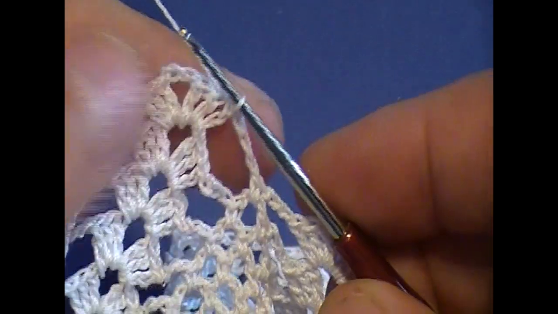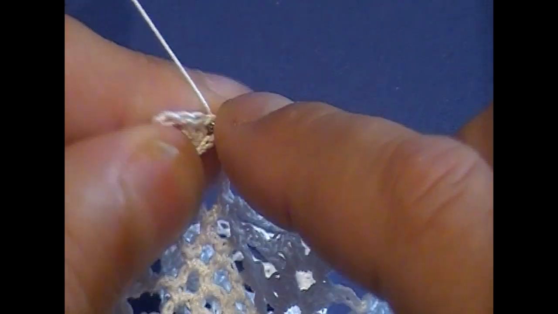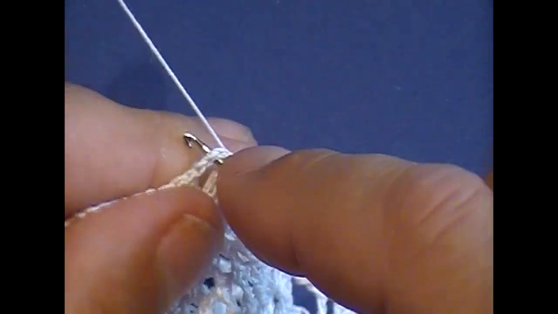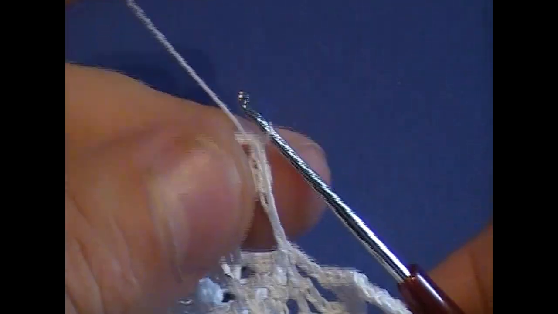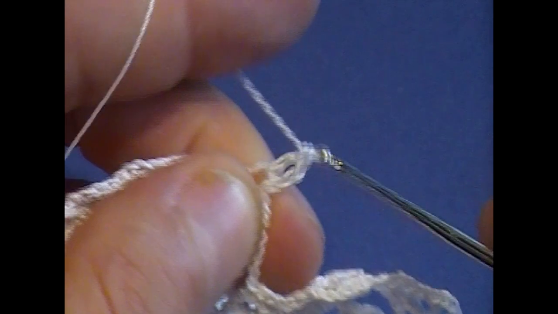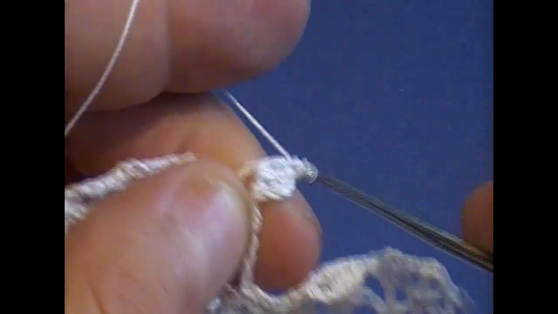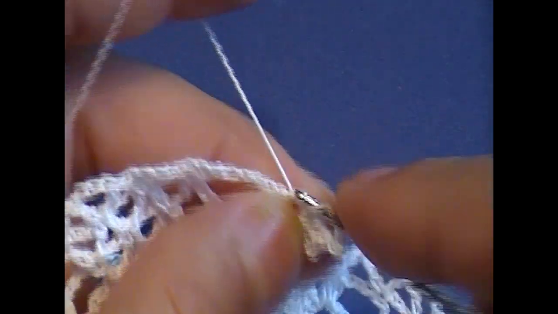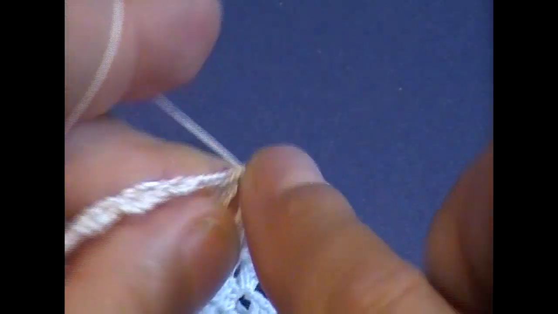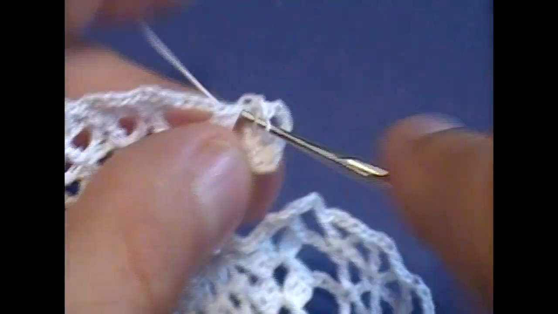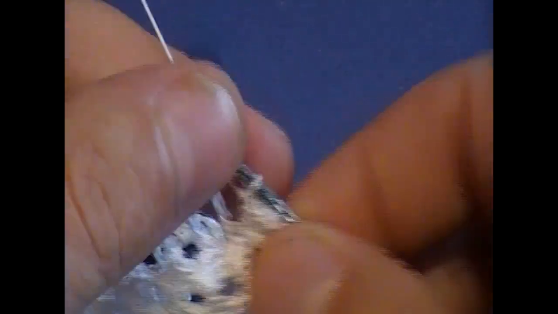Now we'll start round number 18. We will slip stitch into the next two double crochets and into the chain 3 space. We'll do our beginning shell, so with chain 3, 2 more double crochets, chain 3 and 3 more double crochets into the same space. Like that.